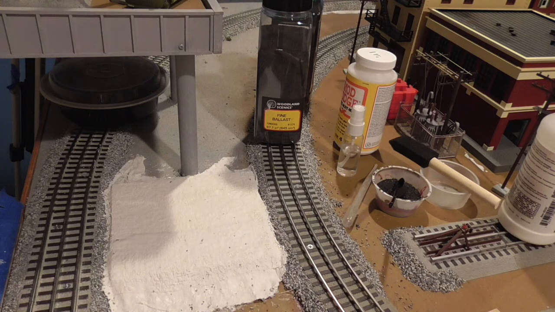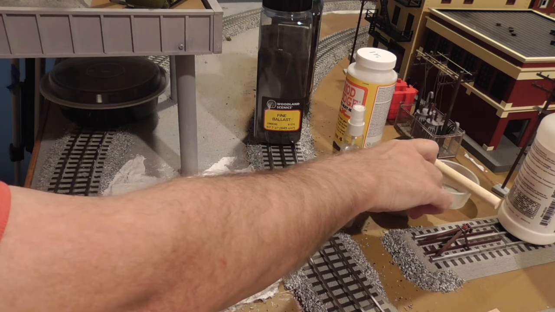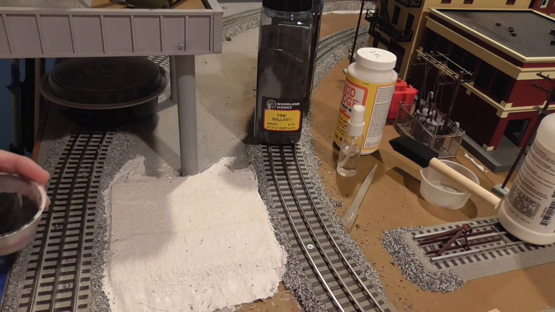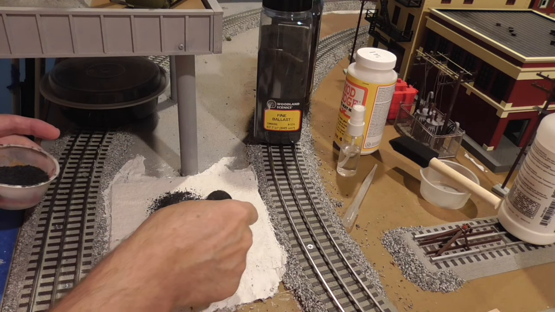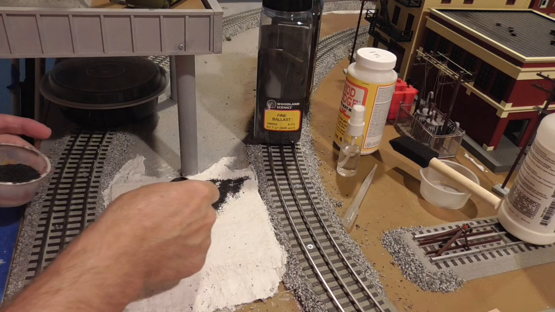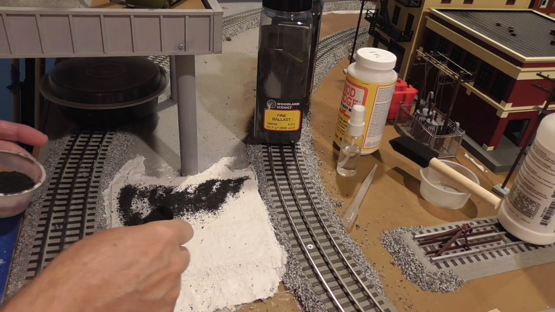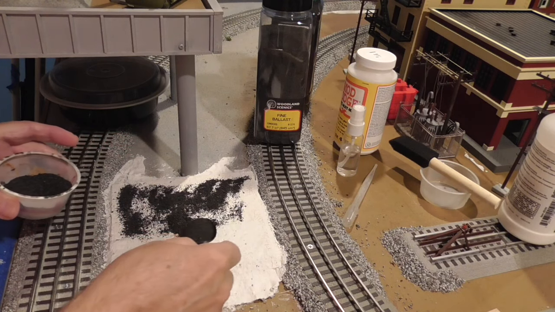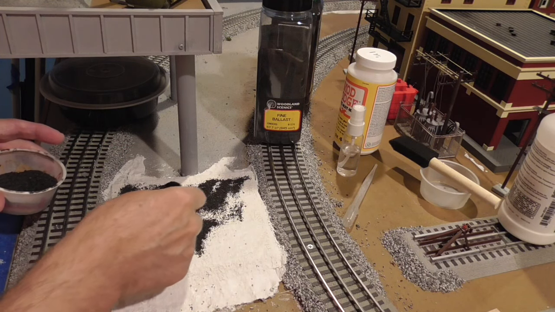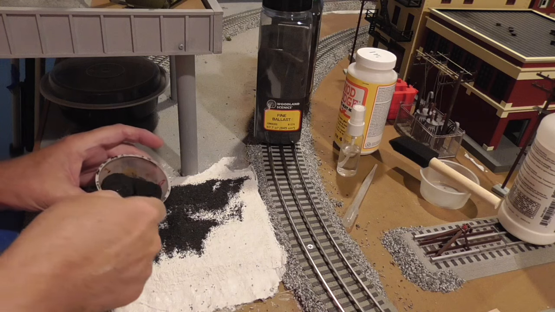Okay, well, the next step is to lay this stuff down, and let's adjust. It sure looks like it's going to take much more than I thought.